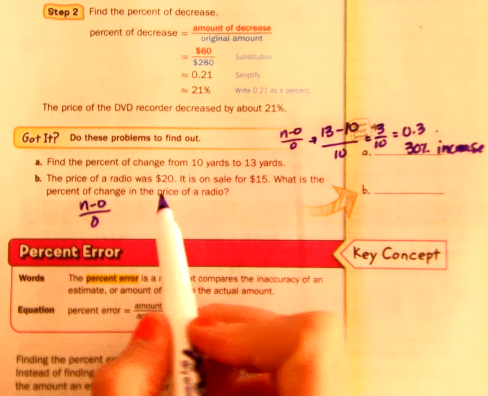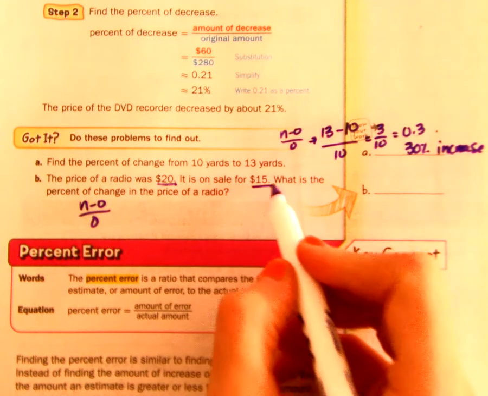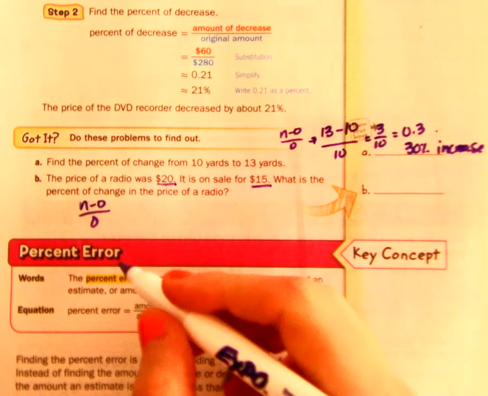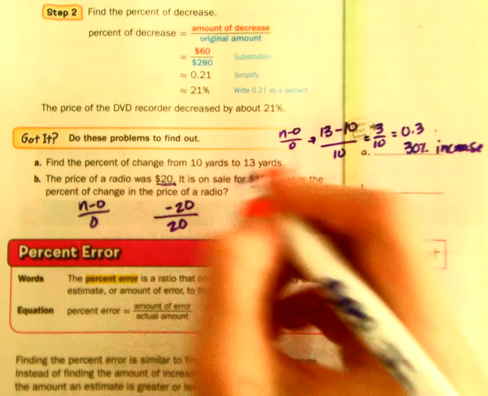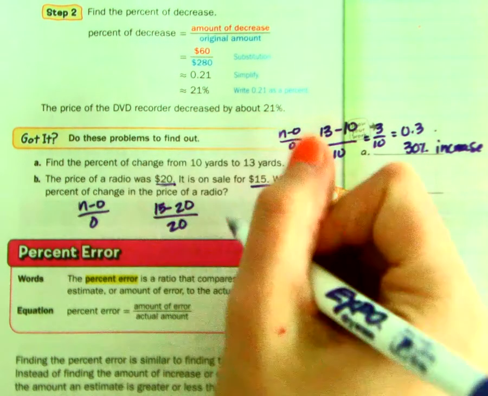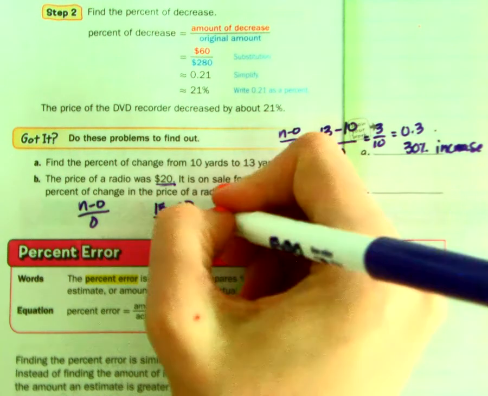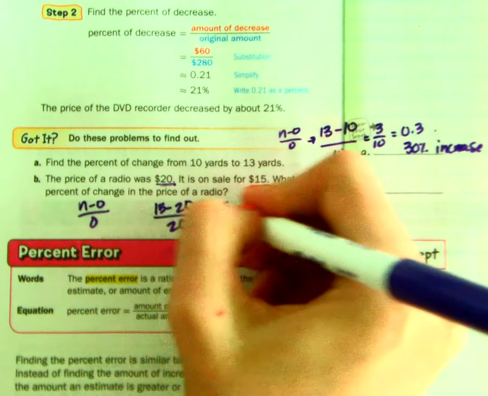Well, the radio was $20, and it's on sale for $15. So if it was $20, that would be our original amount. So I can fill that in for the O's. And then it's on sale for $15, so that is now my new amount. So the new amount is 15 and it was originally 20. So again, I simplify these. 15 minus 20 is negative 5 over 20.